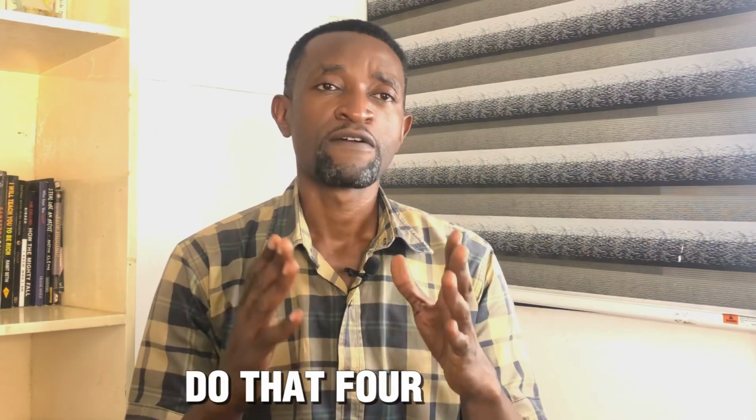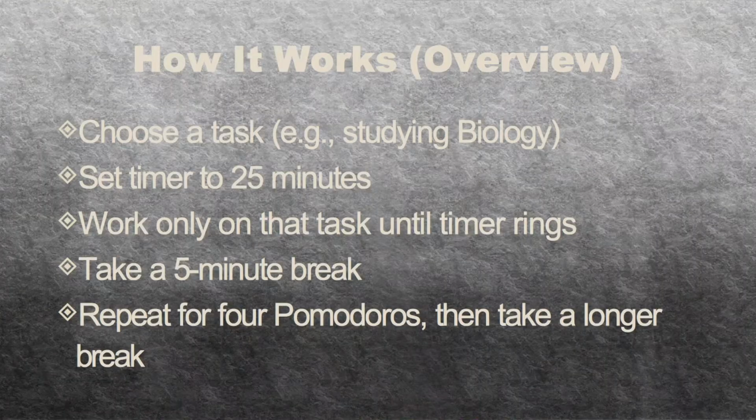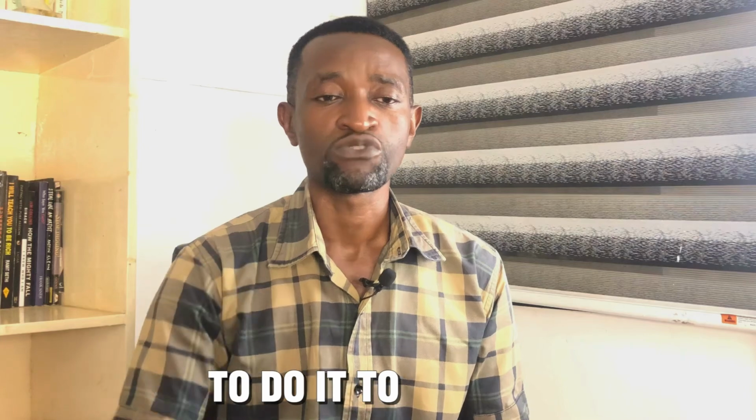Do that 4 different times. So you have 4 Pomodoros, 3 short breaks, and after the fourth time, take a longer break. So your short break is 5 minutes, and then your longer break can be between 15 to 30 minutes, depending on you. And I'm going to guide you on how to go about it.